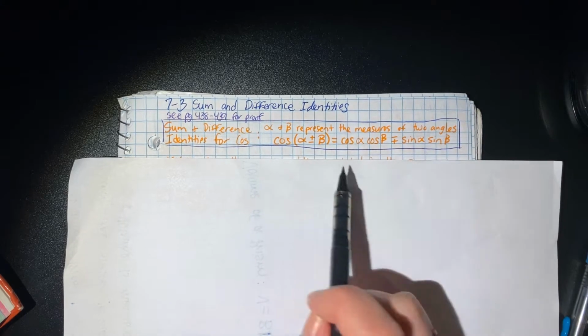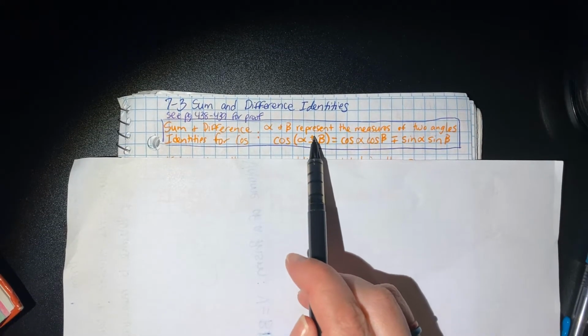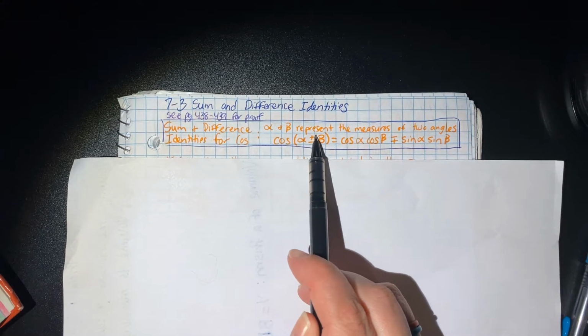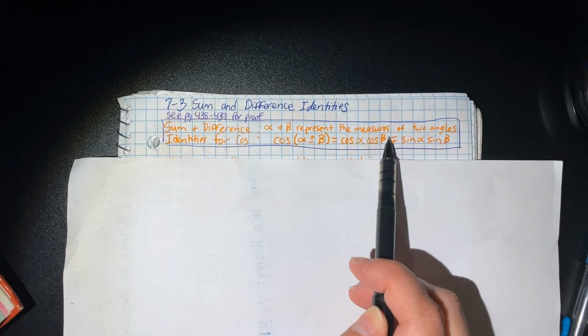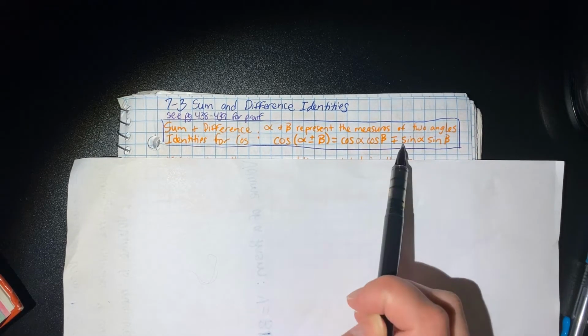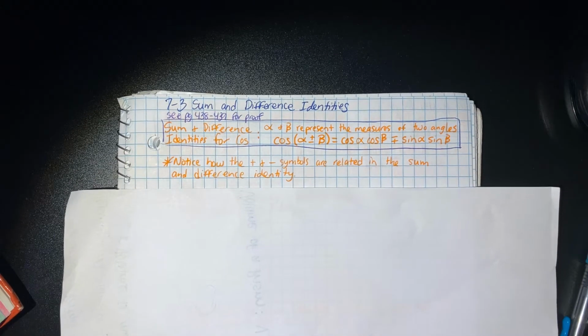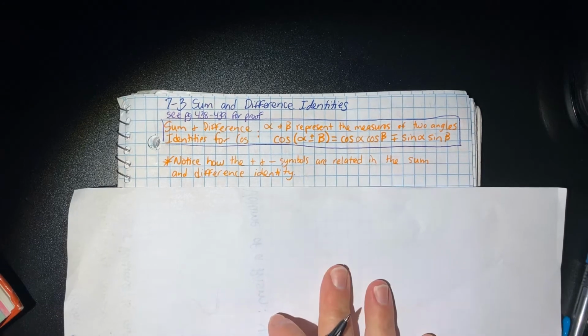What do you notice about the signs? In cosine, when you're adding the two angles, it is a subtraction between them. When you're subtracting the two angles, it is an addition between them. Look at my next note. So notice how they relate.